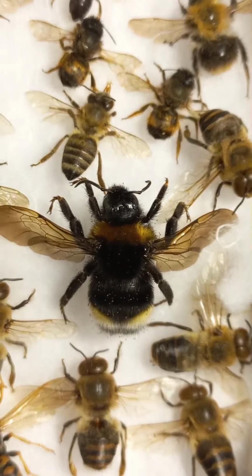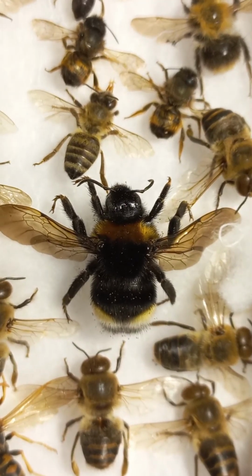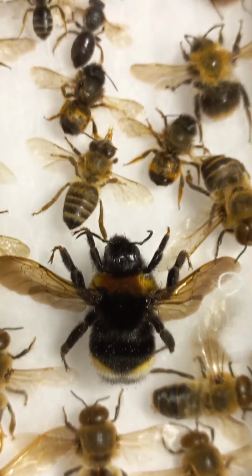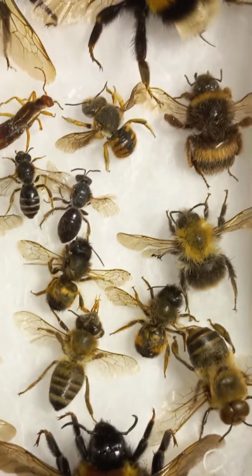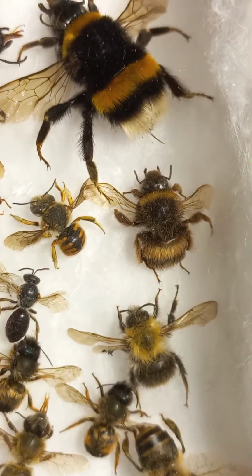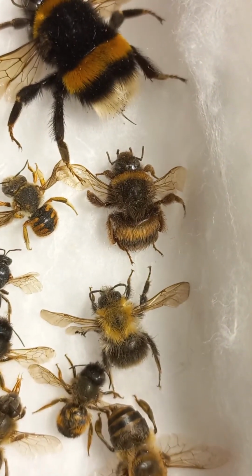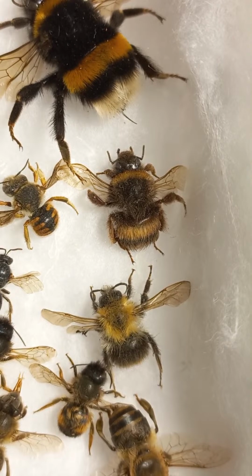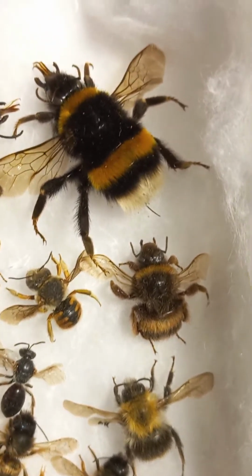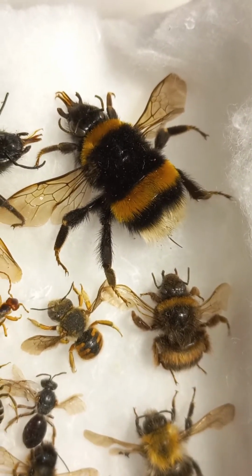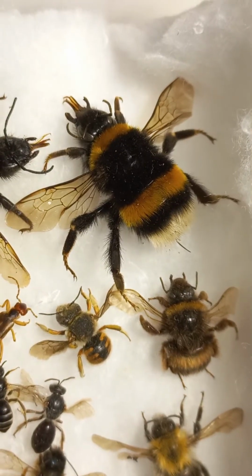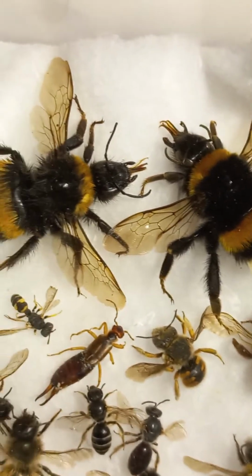In the central part you are watching a bumblebee belonging to the genus Psithyrus, which is a cuckoo bee. And another social bee is here. These are worker bumblebees, Bombus terrestris and Bombus hortorum. And this is a queen of a bumblebee. Bumblebee is a social bee. This is another queen.